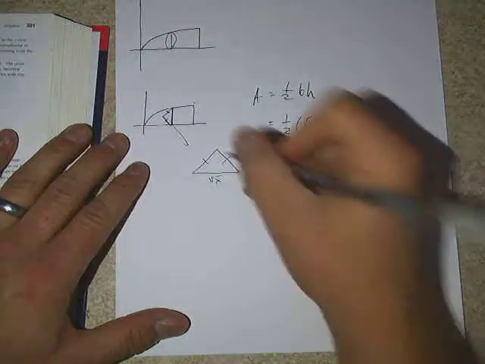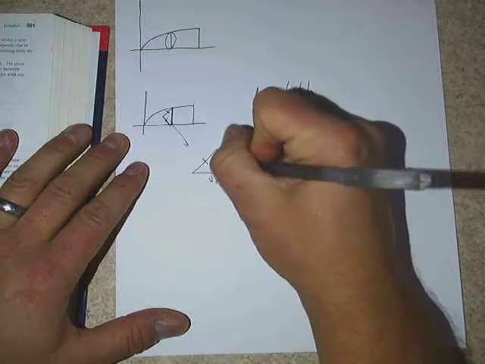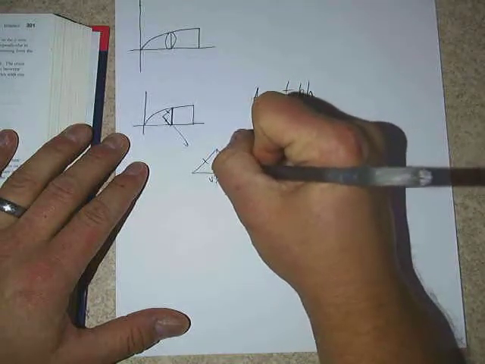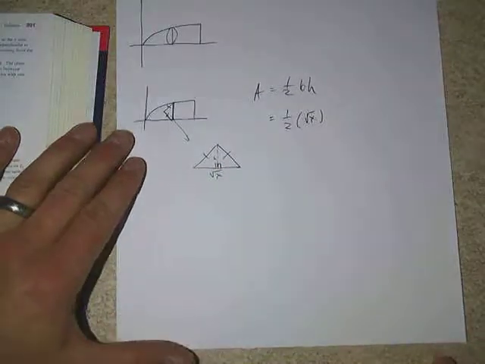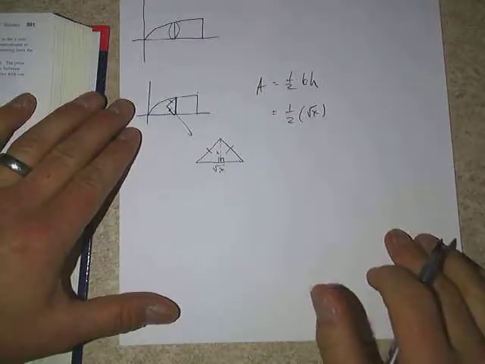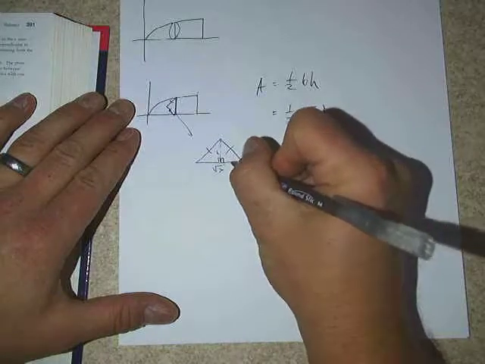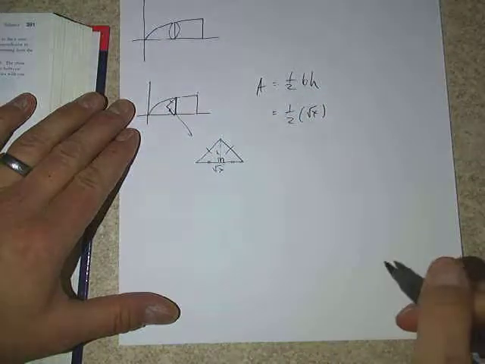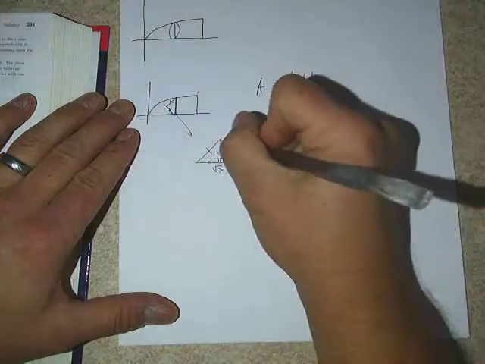Considering that to be my base. Okay. Now what about the height? Somehow we need to write that height in terms of x. Well, I'm going to take this slice right here. I'm going to draw it in two dimensions. So if this were my slice, and my base was radical x, keep in mind.